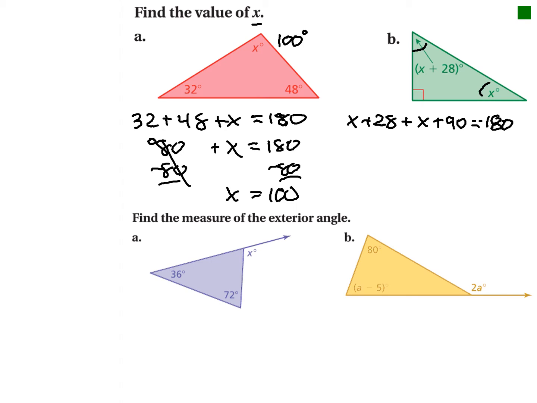Now we're going to go back to what we learned at the beginning of the year with PEMDAS, just to make sure we're keeping everything together. We're looking for parentheses, and there are none. But now we're going to combine like terms, and that means these two x's come together as 2x. The 28 and the 90 come together as 118. And the 180 is just sort of sitting there on the right waiting to see what's going on with the rest of the problem.